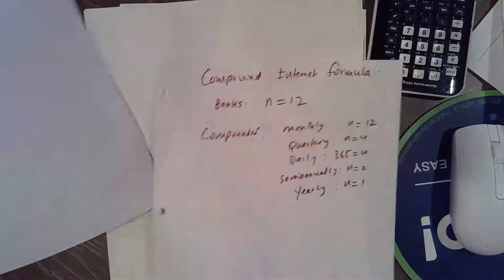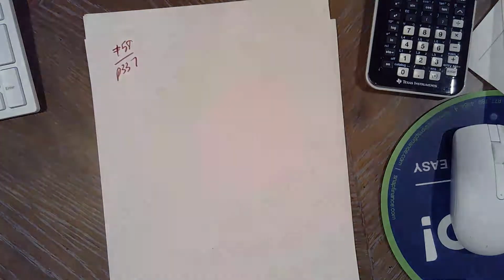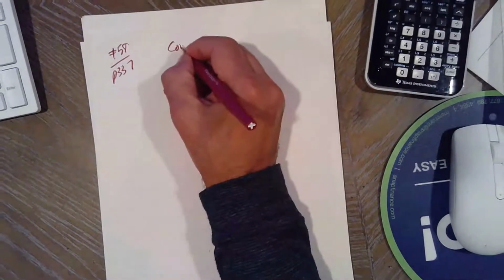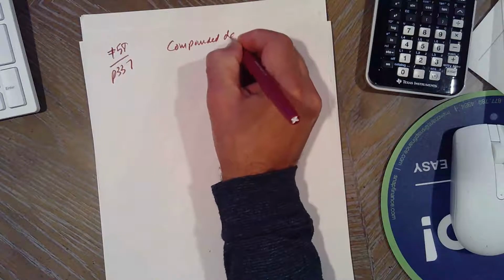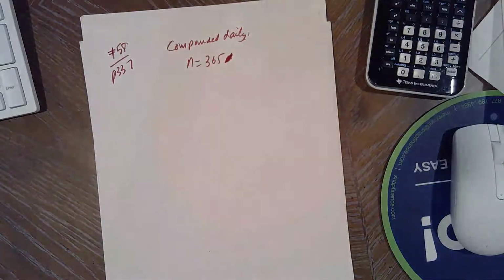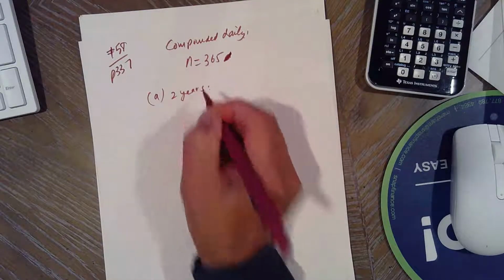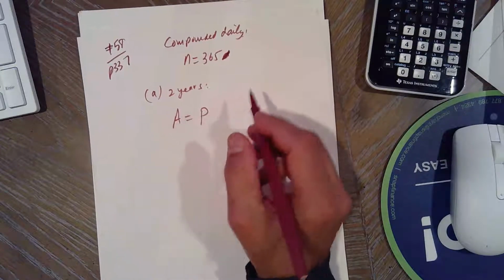58, page 337. It says if 2,500 is invested at an interest rate of 2.5% per year, compounded daily. So when they say compounded daily, that's 365 per year unless it's a leap year, okay? Find the value of the investment after the given number of years. I'll just do part A, after 2 years. So if you're going to use the compound interest formula, how do we know? Because it says compounded there.